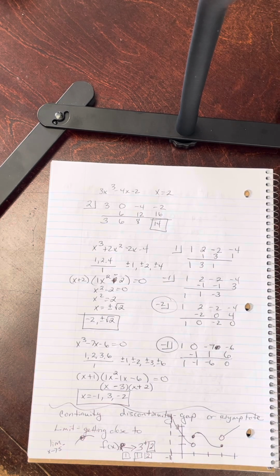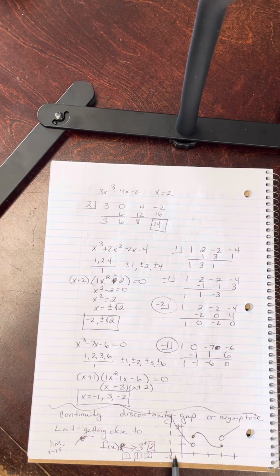And then it talks about a vertical asymptote. That's vertical, running this way, and it means it's crossing the x-axis. If you have one of those, then you also have the discontinuity. I think we've covered that fairly well. Then in part B, they move on to left hand and right hand limits.